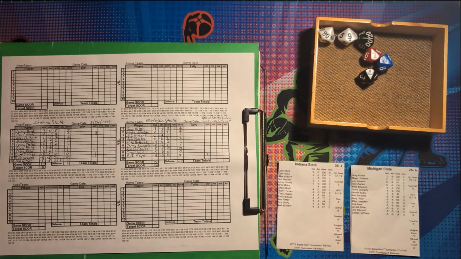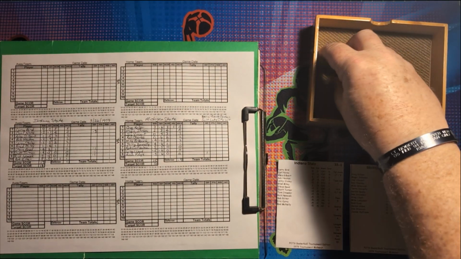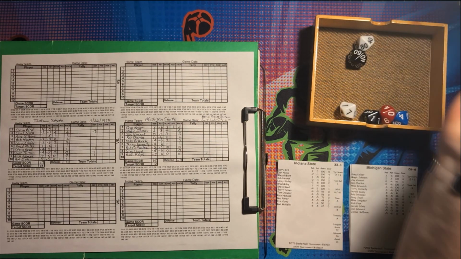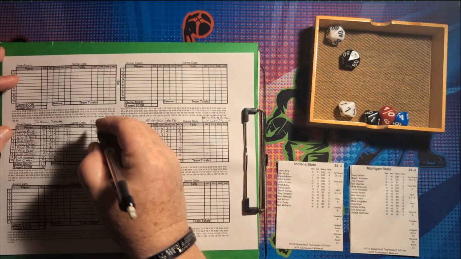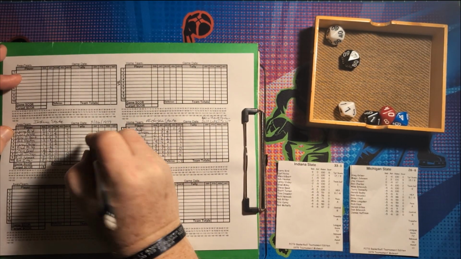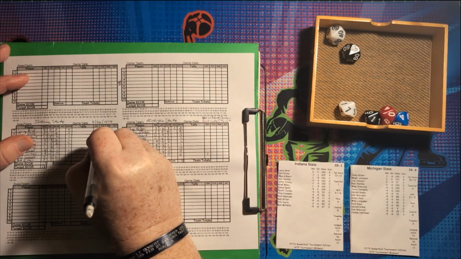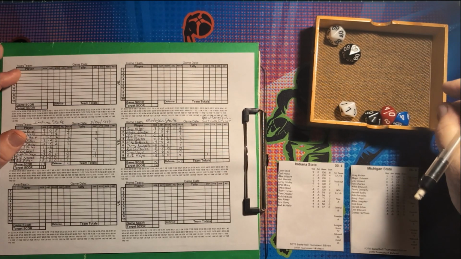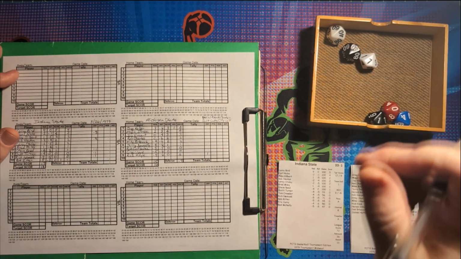We need to make 3 more defensive rolls for Indiana. So we get a 4. Bob Heaton gets a -1. Another 4. That makes Heaton a -2. A 7.